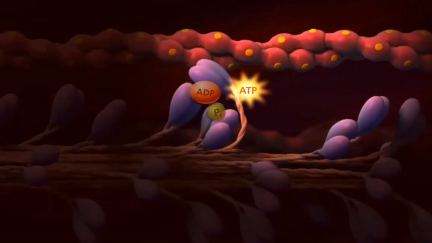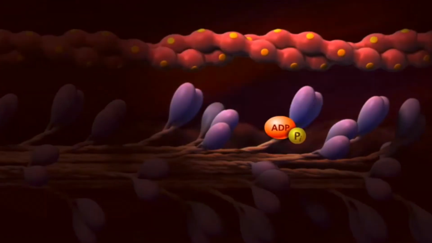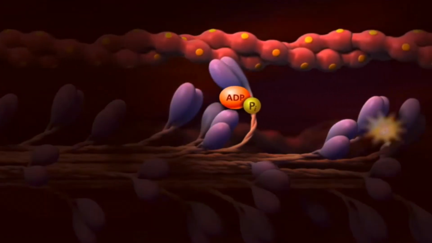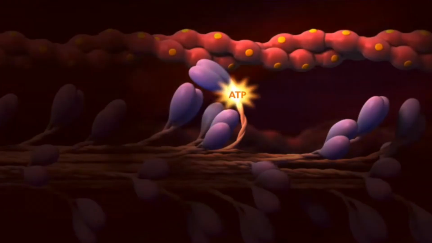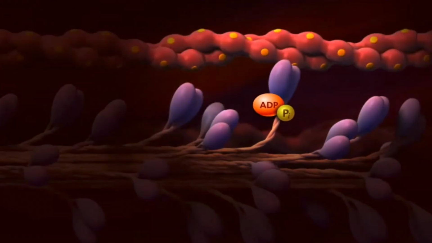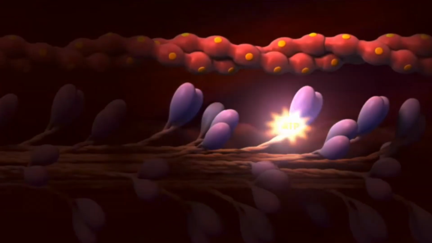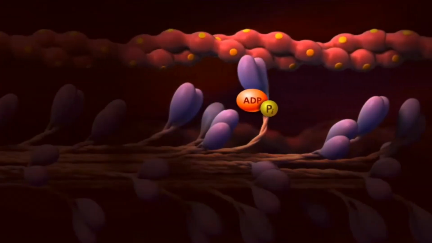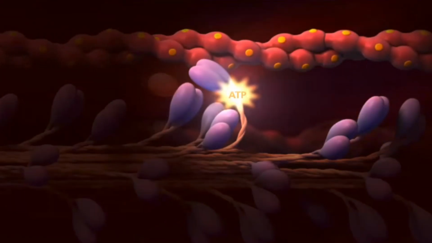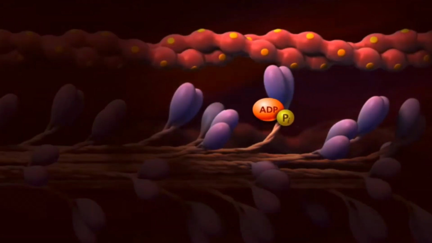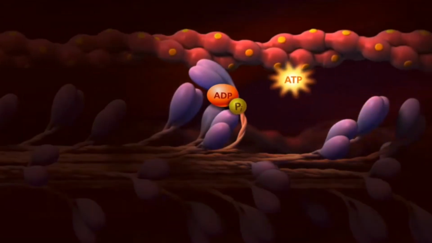And after this cross bridge forms, the myosin head is going to pivot. It's going to pull the actin towards the center of the sarcomere. So this is going to make the Z lines move closer together as this happens. ATP is going to bind to myosin again. It's going to detach, and the head is going to reset again. It's going to go back to the position it was in earlier, and then it's just going to repeat the cycle over and over again.